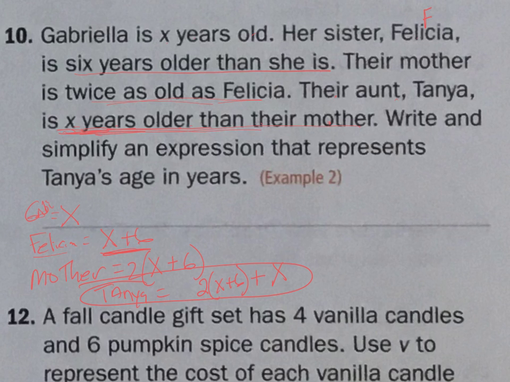Let's see if we can do that. I'm going to come over here. 2 times X plus 6, plus X. I'm going to distribute this 2. 2 times x is 2x. And I bring down my plus. 2 times 6 is 12, plus x.